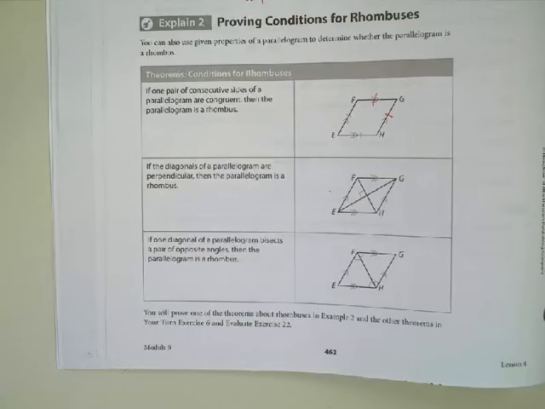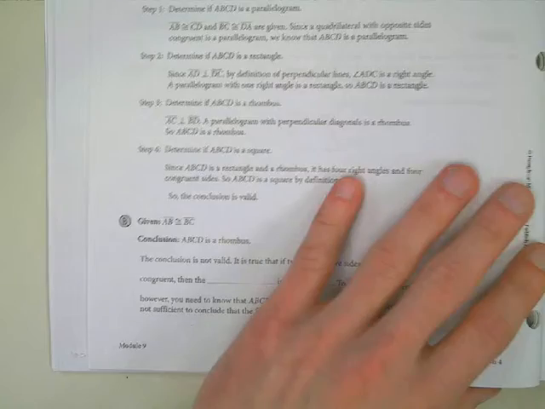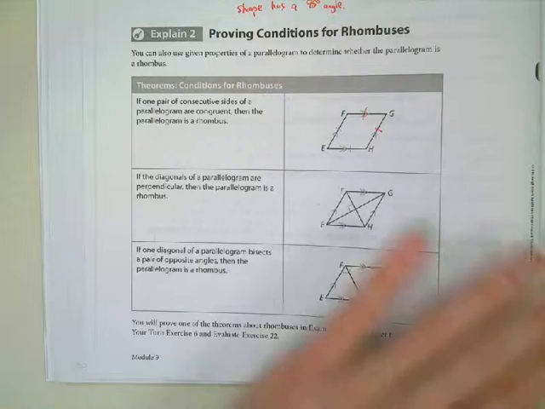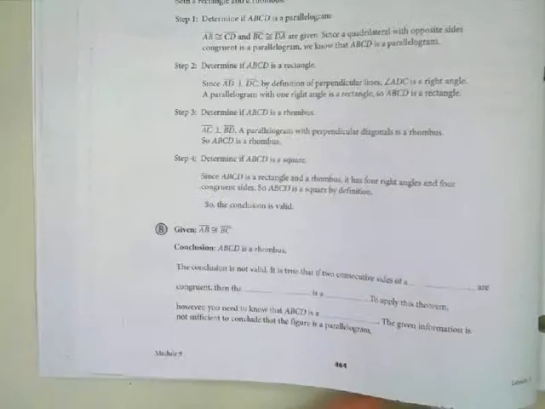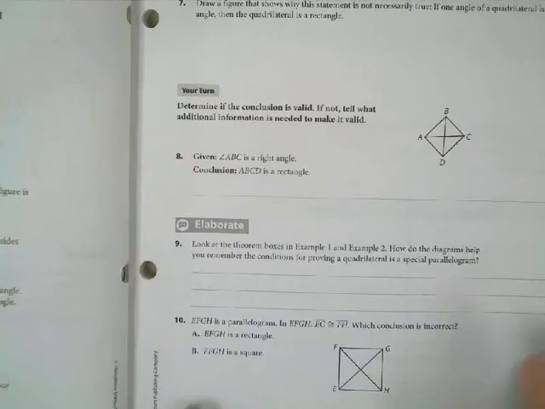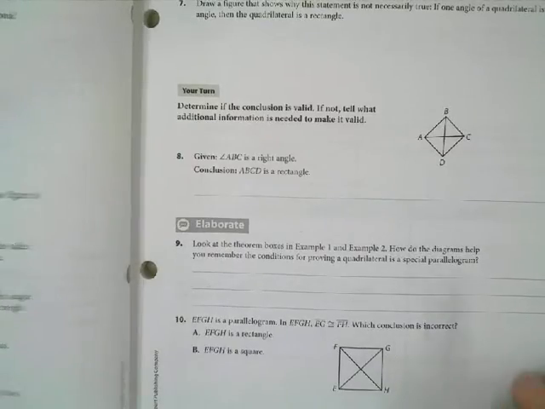And so let's take a look at that. Alright, let's see. Oh, actually, I don't think there's any practice with that one. So anyway, all right. Oh, yeah, we'll look at this one. Page 464.